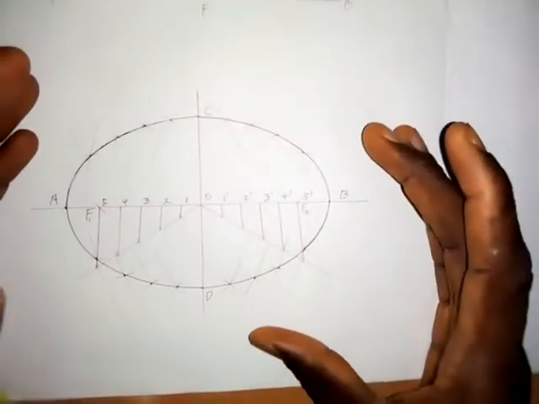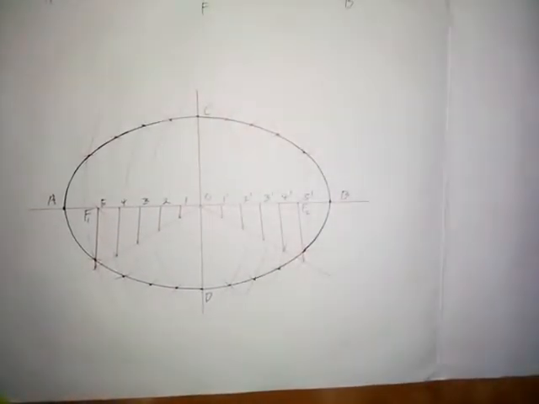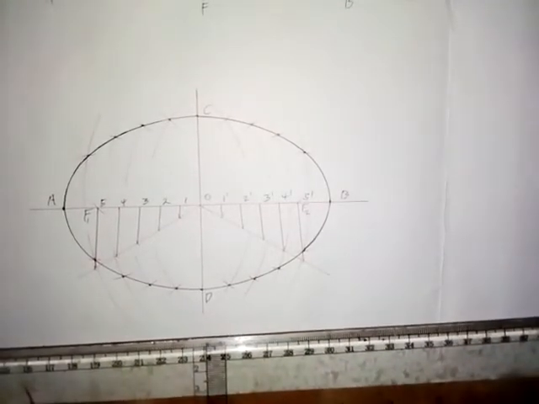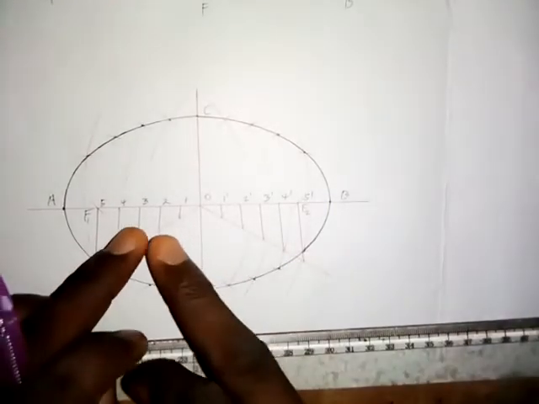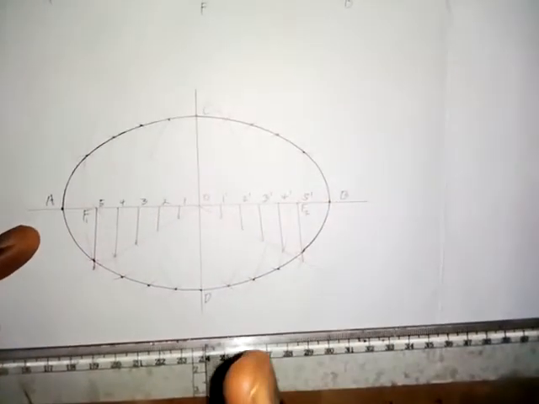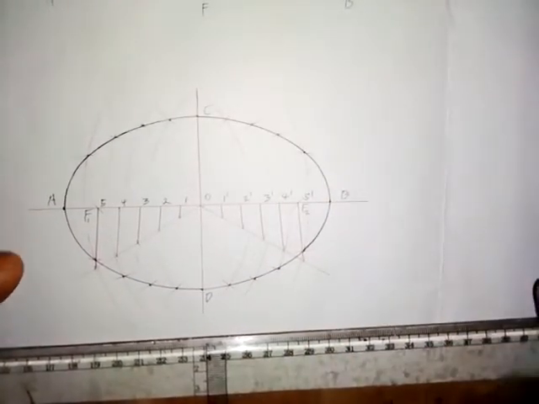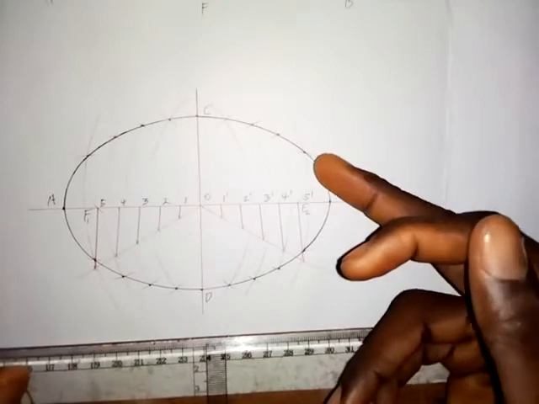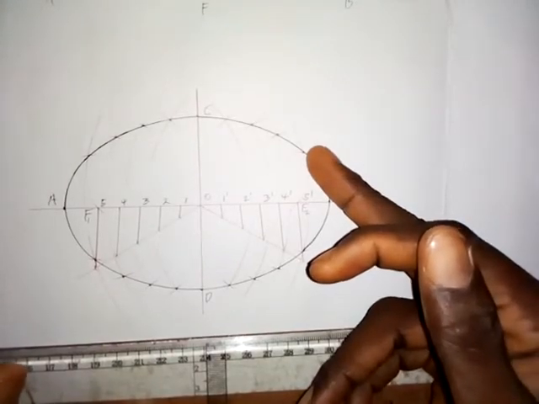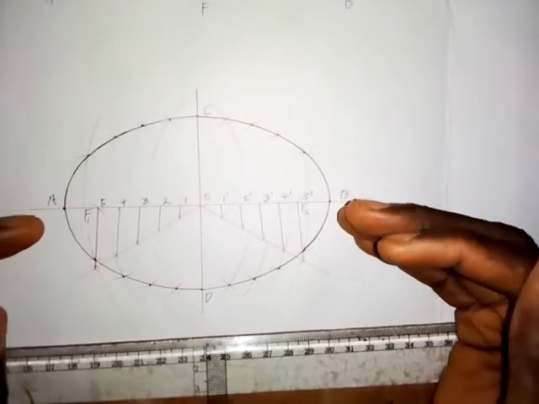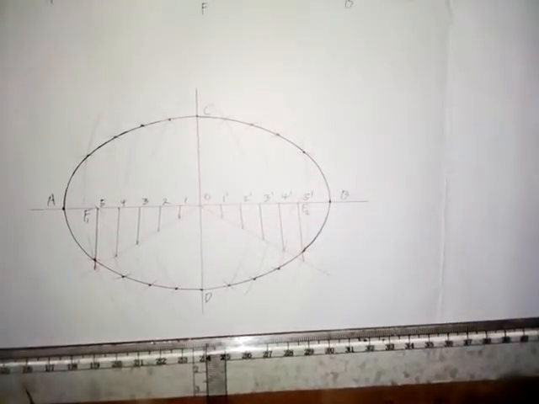Okay, so this is the ellipse, but there's something I want to add to the work that we have done here. In case you are asked to draw a tangent to a point 30 millimeters on the ellipse above the major axis on the right side, what you just need to do is this.